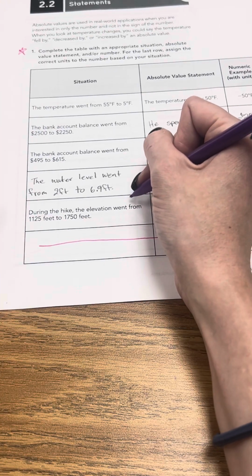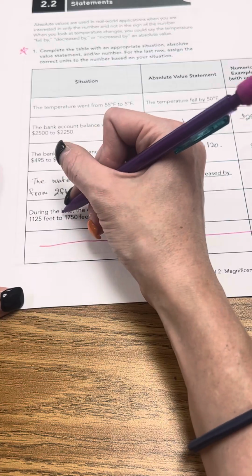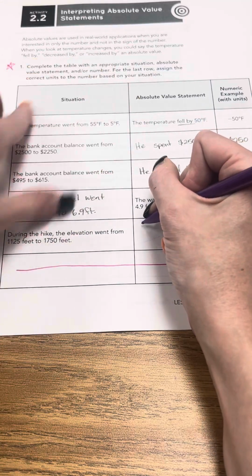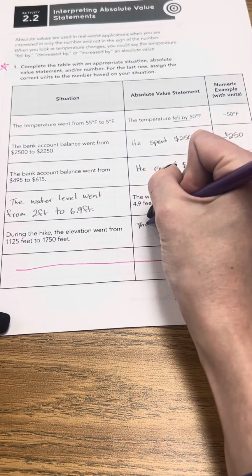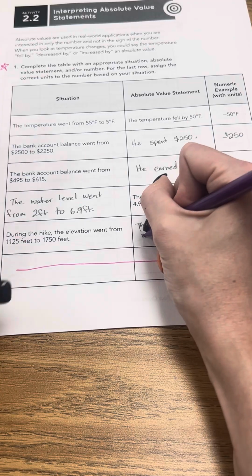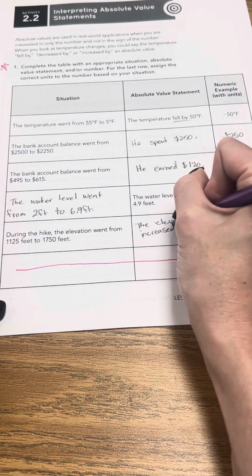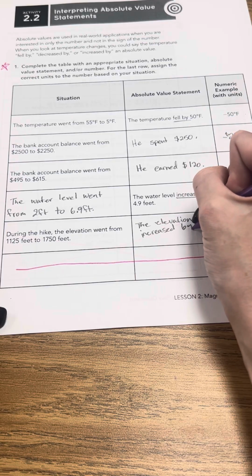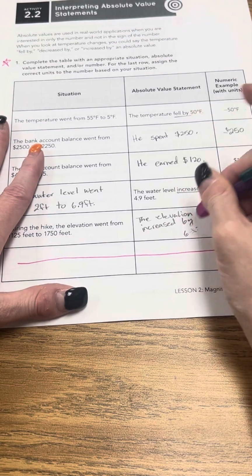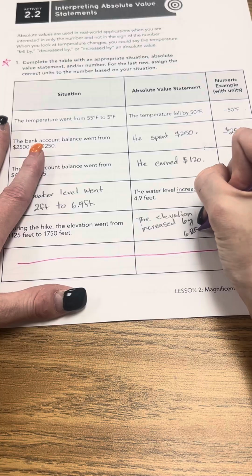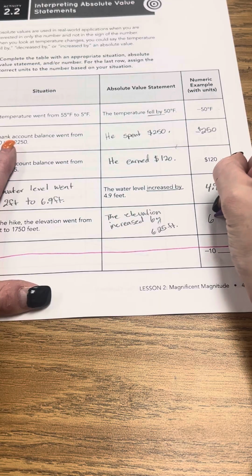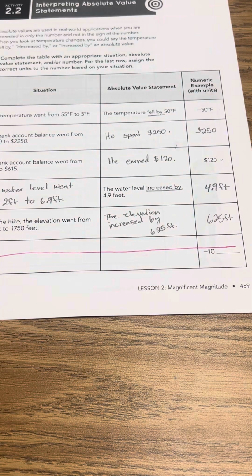During the hike, the elevation went from 1,125 feet to 1,750 feet. We could use one of these words up here in our statement. The elevation increased, because we're going up, not down. It increased by, and in this case, it would be 625 feet. And since it increased by, it would be a positive 625 feet. Okay.